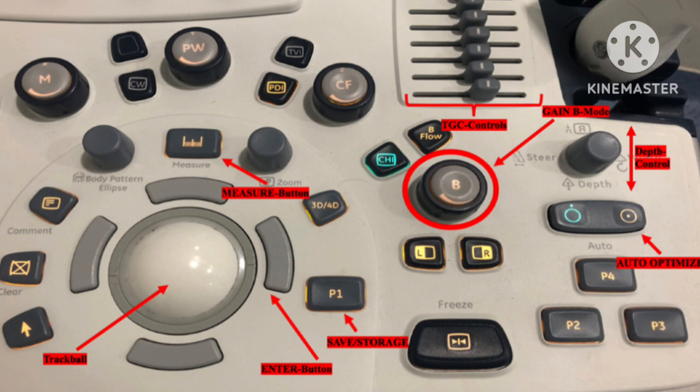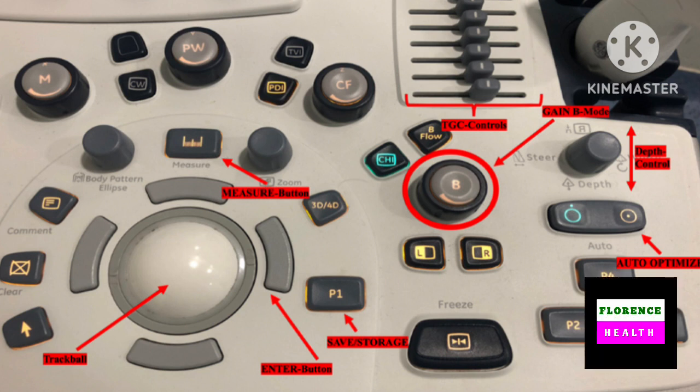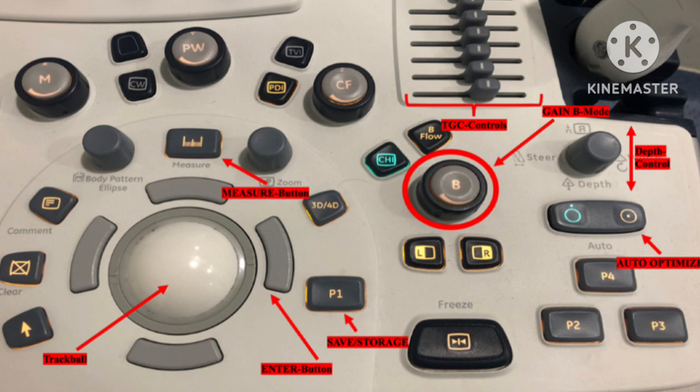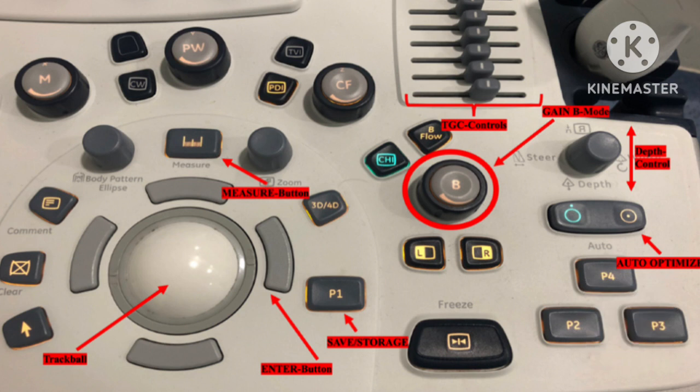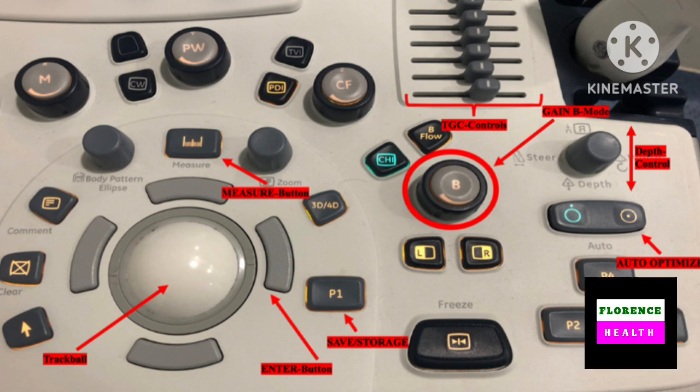That's why first you should know about the knobs, about the machine, then you go for sono examination. Without knowing about the knobs and the machine, you should not go for sono examination of any organ or any part of the body.